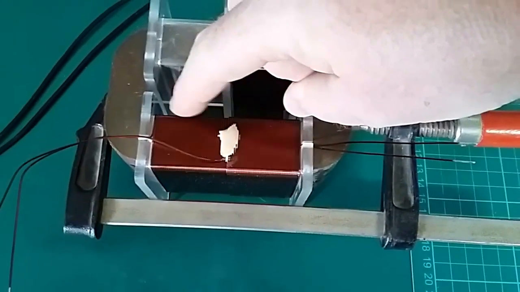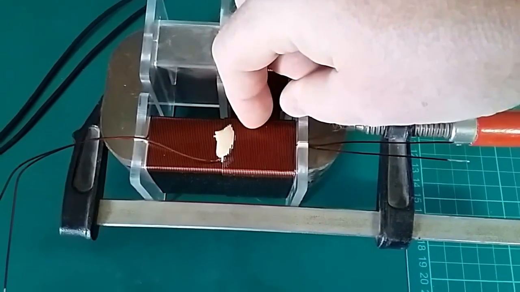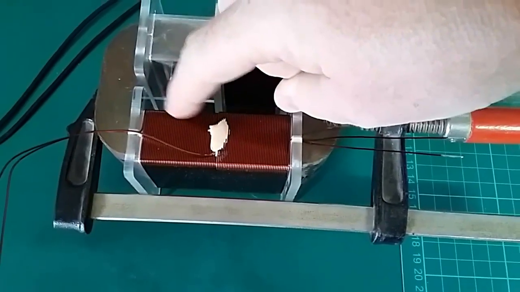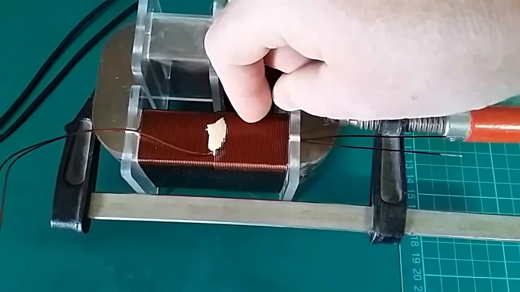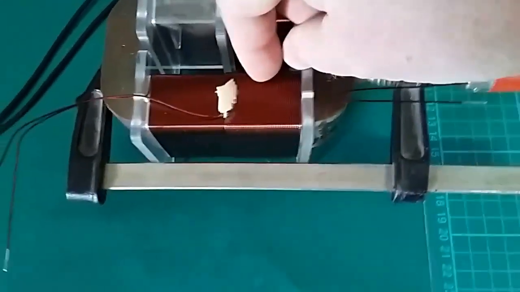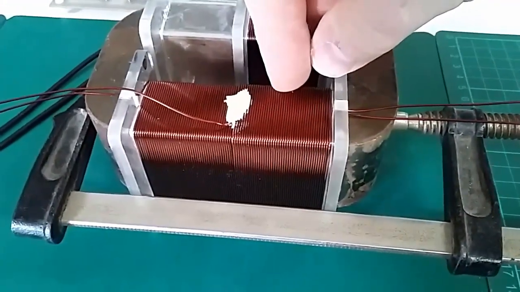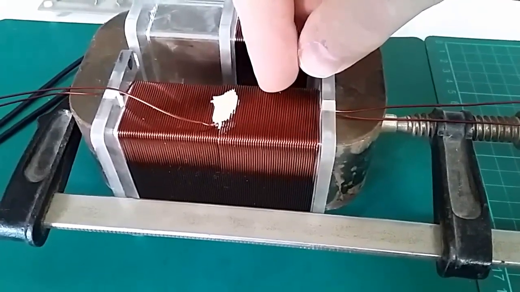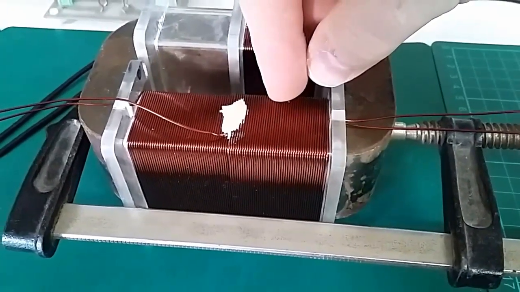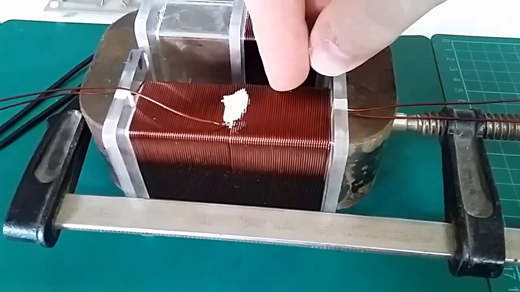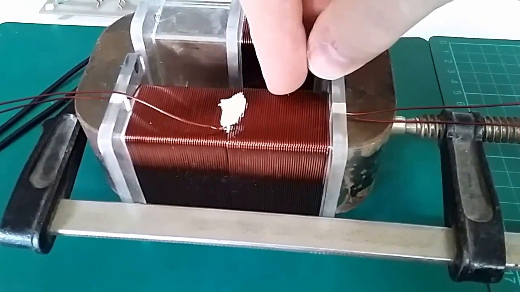Now because the bottom layer has got a different inductance compared to the top layer here, we're going to see a difference in the change of current. And remembering from our research that inductance defines how a coil carries current.